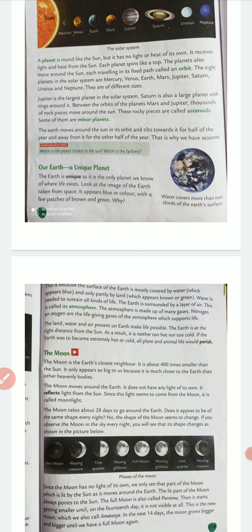Which two gases are life-giving gases? Nitrogen and oxygen. The land, water and air present on Earth make life possible. Land, water and air are present only on the Earth. The Earth is at the right distance from the Sun.